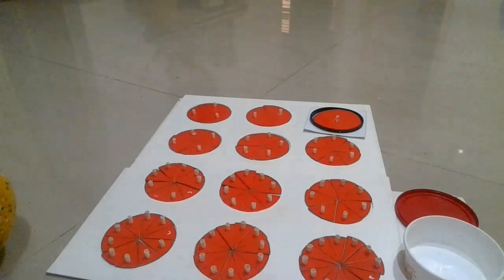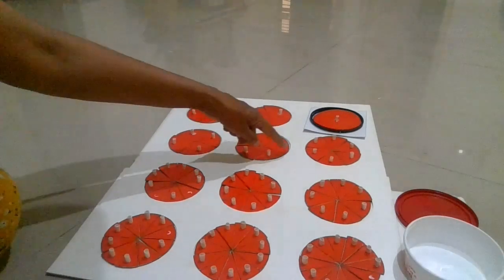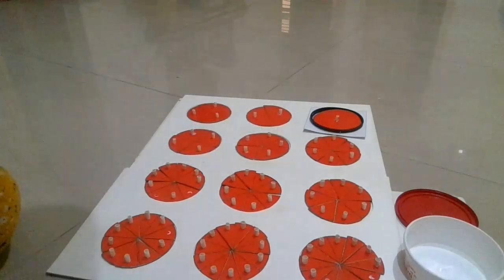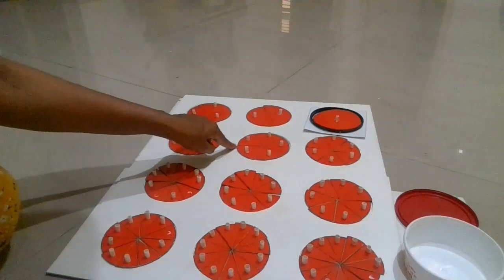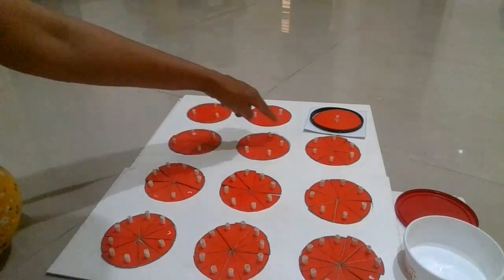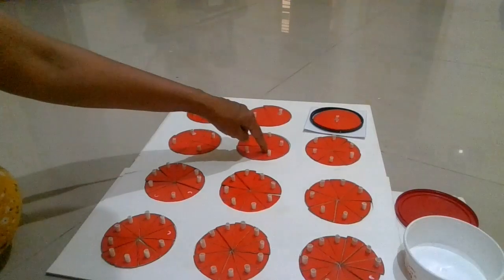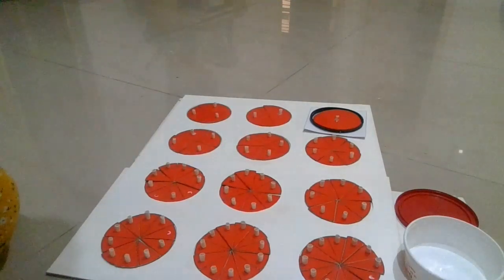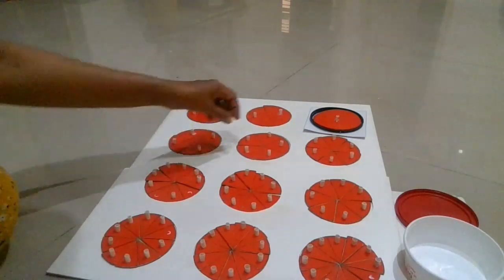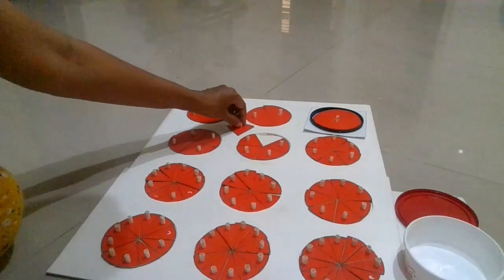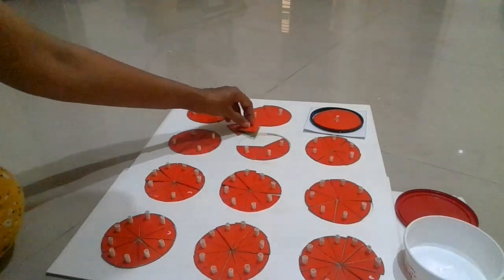That means there are two numbers involved. The first number that I tell is the numerator, the second number is the denominator. Denominator indicates the total number of parts the whole is divided into. In this example, where this whole is divided into 5 equal parts, denominator is 5. Numerator will be the number of parts that I choose to take.